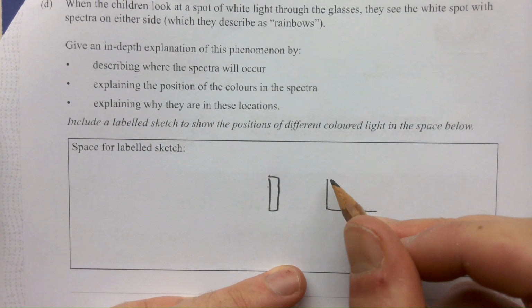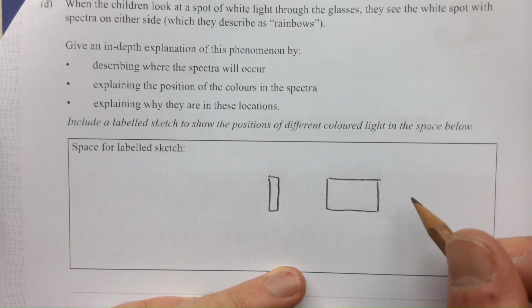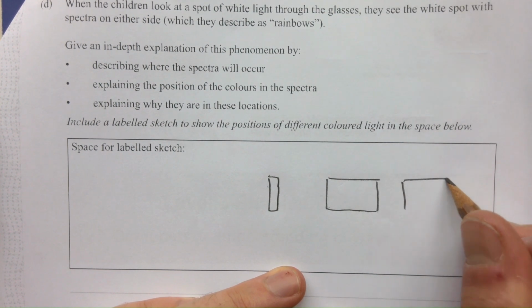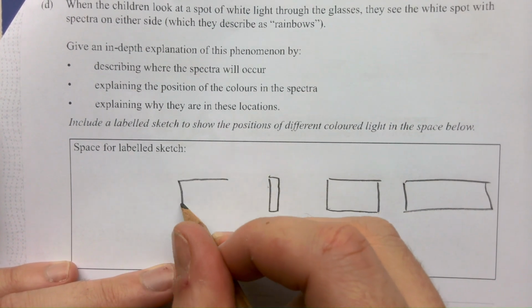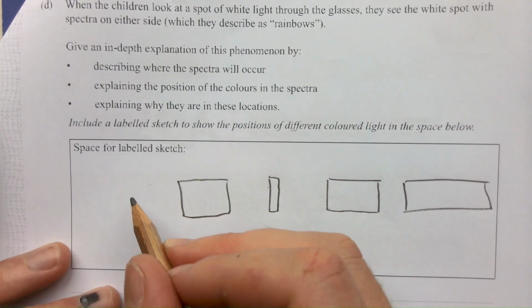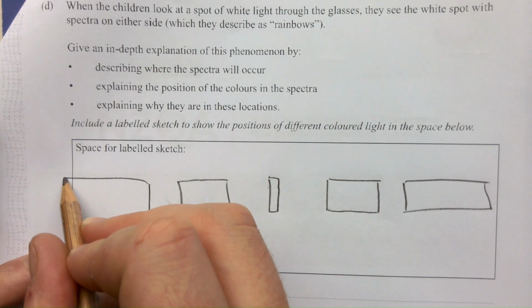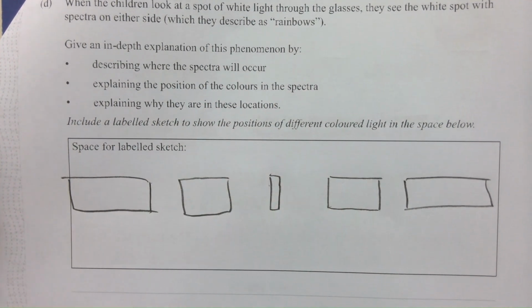We are going to have a complete box for our rainbow, and I'm going to make them more and more spread out as we get further away from the central maximum.